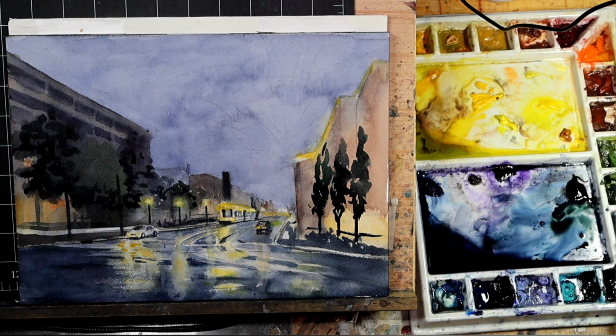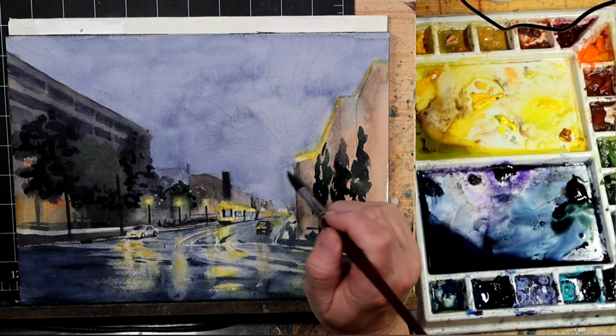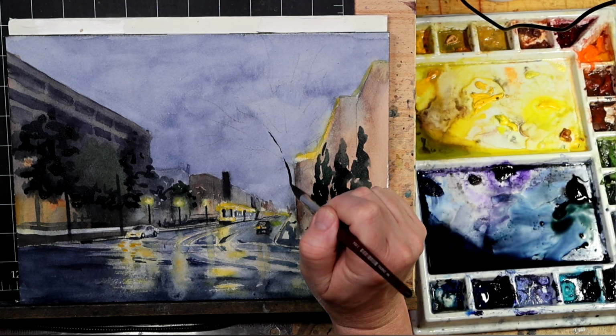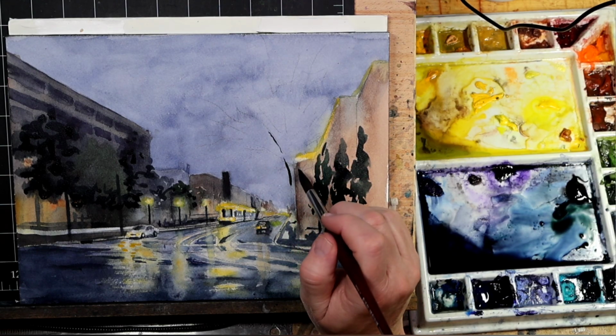Next we have just a full-blown tree, and it goes right in here.